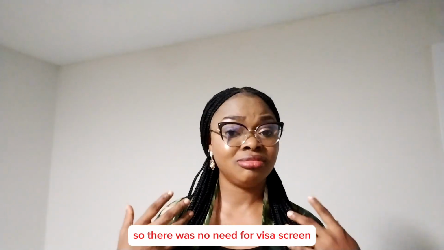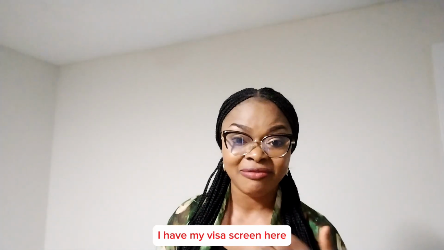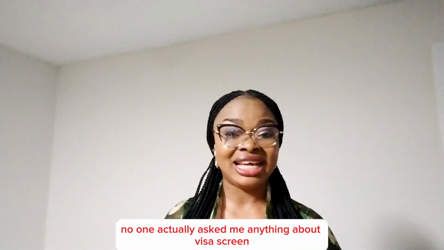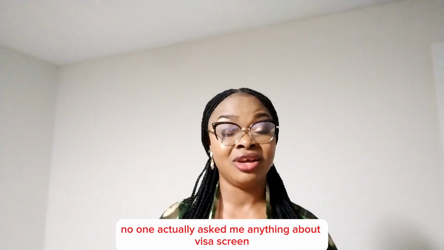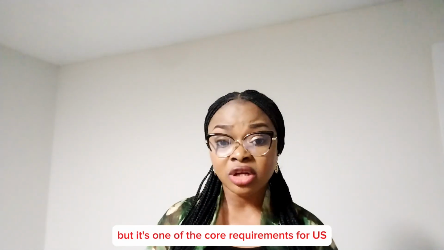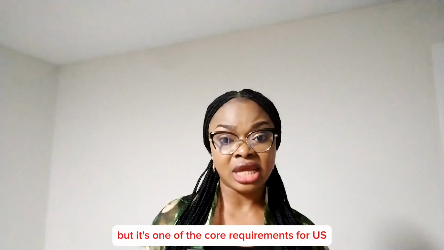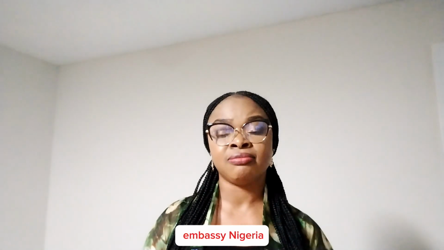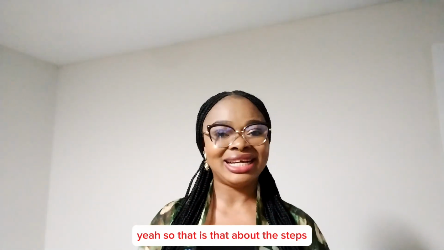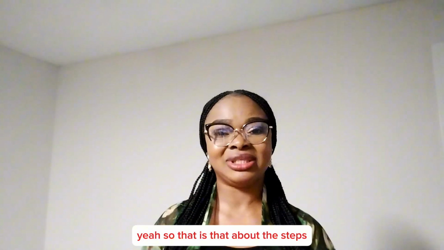So there was no need for visa screen. I still have my visa screen here. No one actually asked me anything about visa screen on the day of the interview, but it's one of the core requirements for a US embassy in Nigeria. So that is that about the steps.